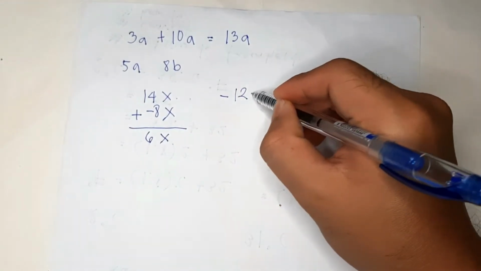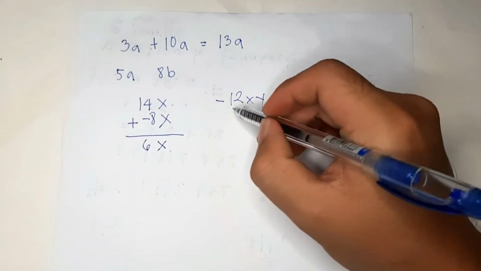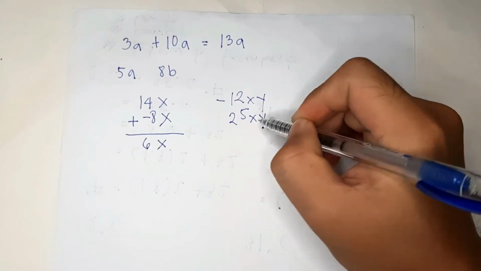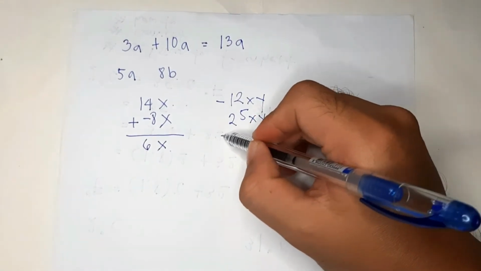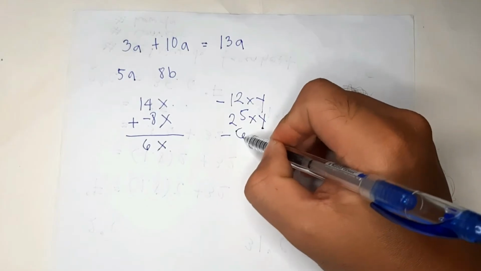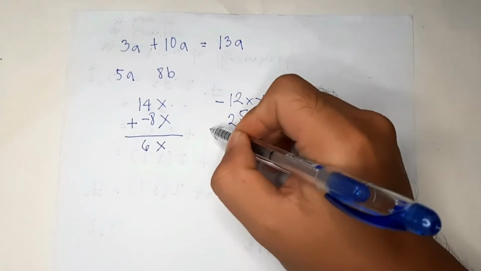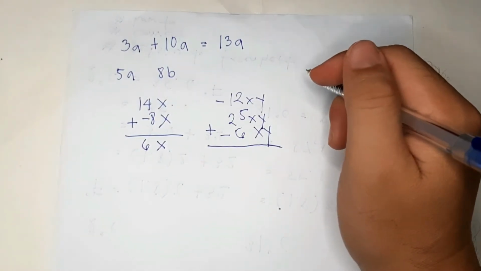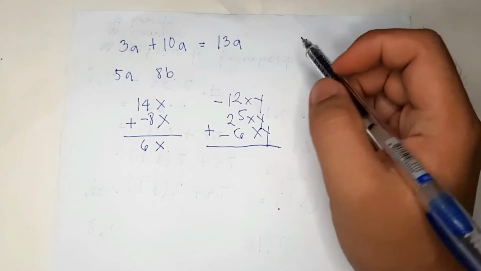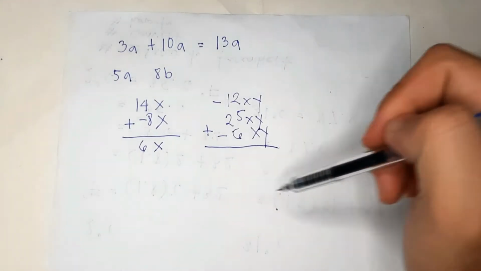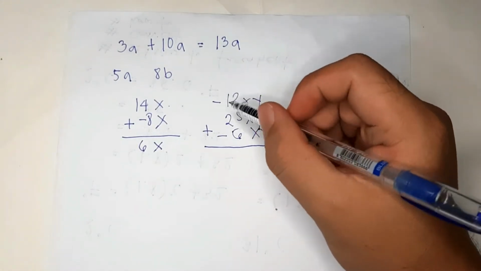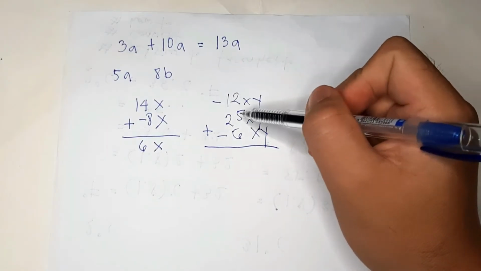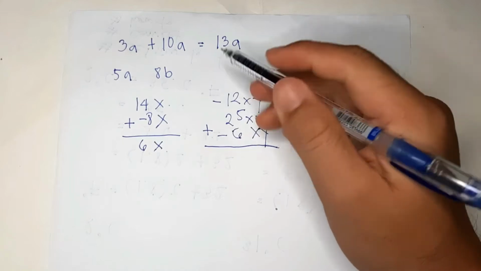negative 12xy plus 25xy plus negative 6xy. By the way, you can add monomials vertically or horizontally. So we have to add first the numerical coefficients. We have negative 12 plus 25 plus negative 6.